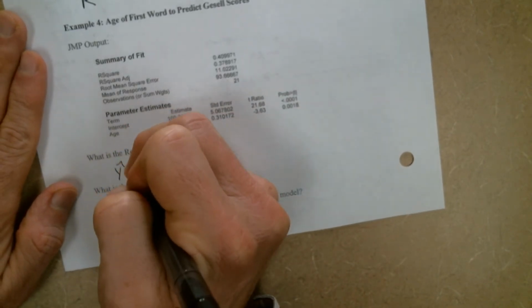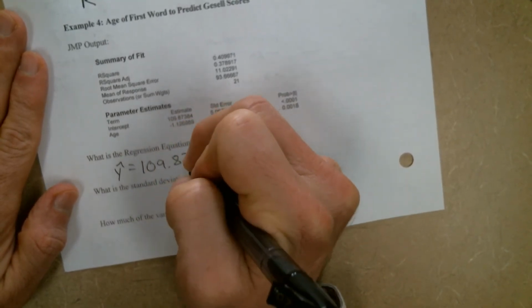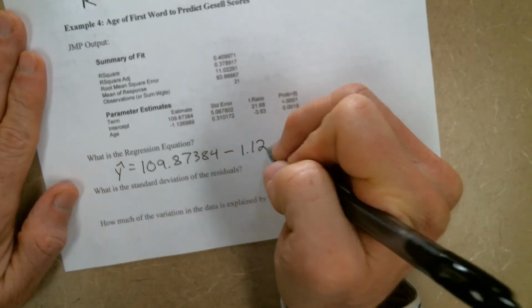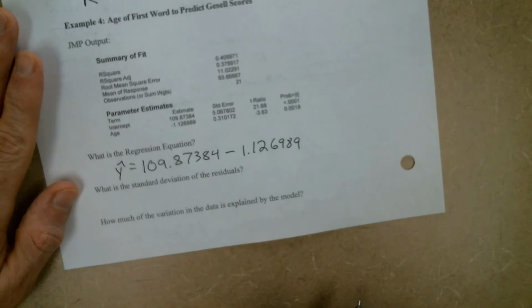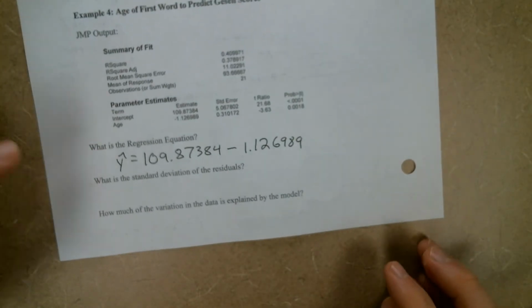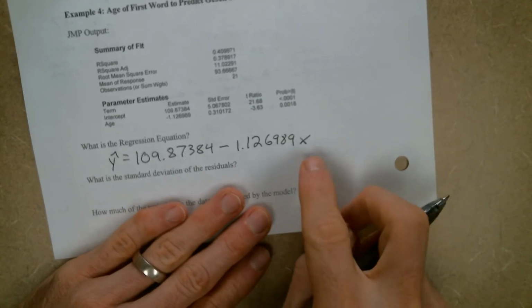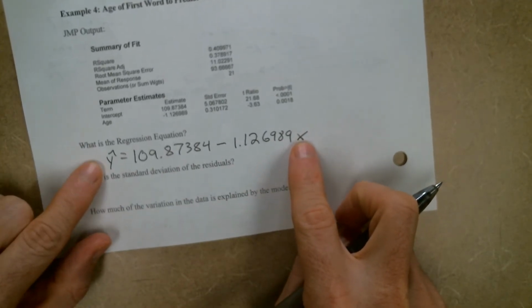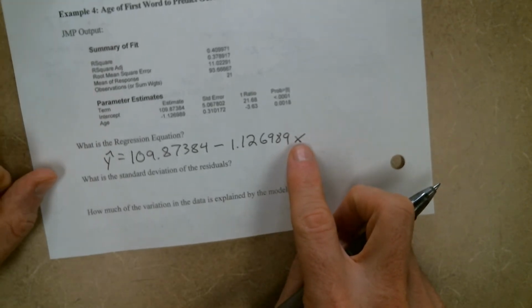So y hat equals 109.87384 minus 1.126989 times x. You could put in the actual words here. So this would be age, this would be predicted score, and that just puts the equation into context.